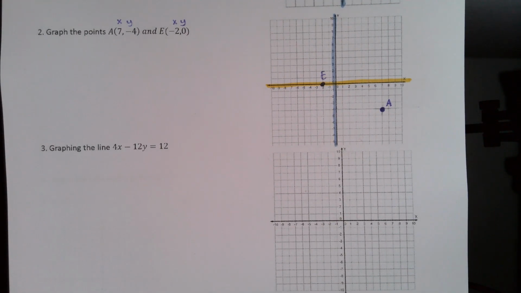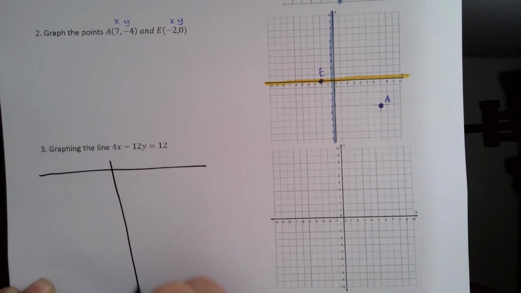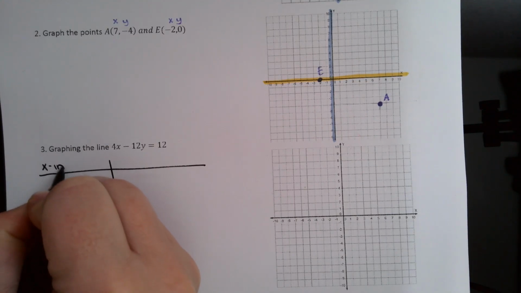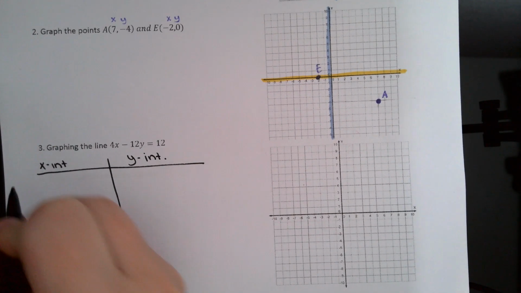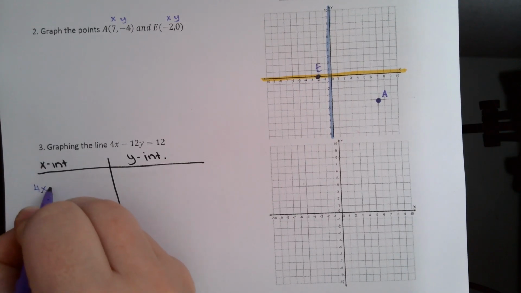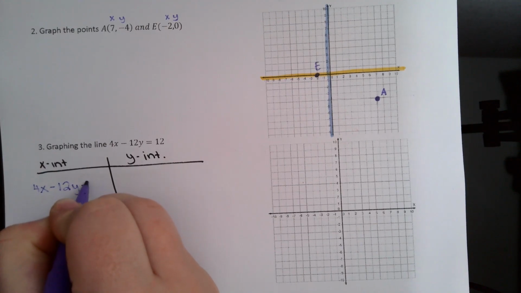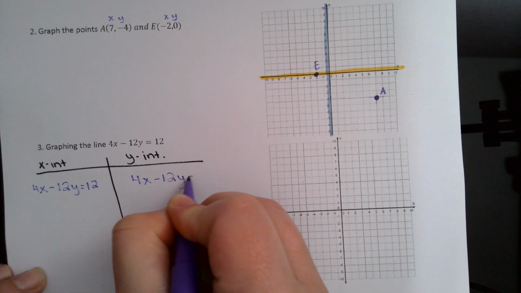We know this is in standard form because we have X and Y on the same side. With X and Y on the same side, we're going to solve for the X and Y intercepts. So I'm going to go ahead and create a table. Here's my table. On one side, we're going to write our x-intercept. On the other side, we're going to write our y-intercept. To solve for the x and y intercepts, we're first going to copy down the equation: 4x minus 12y is equal to 12.